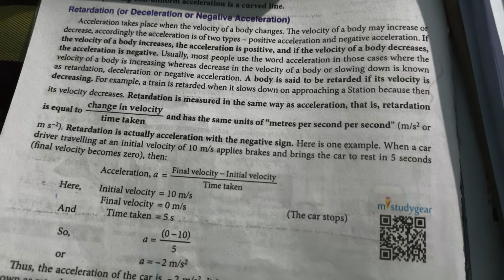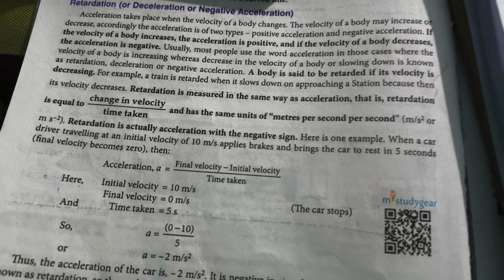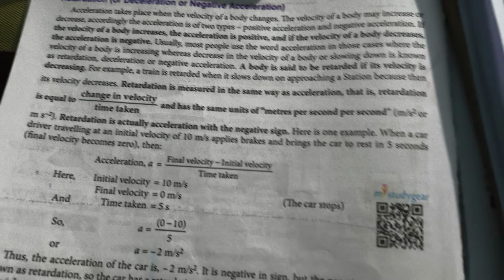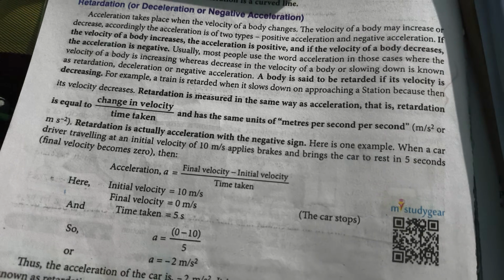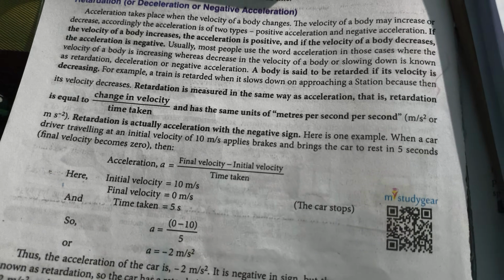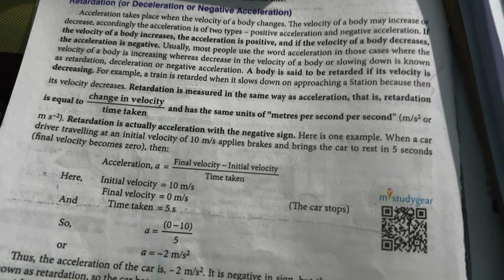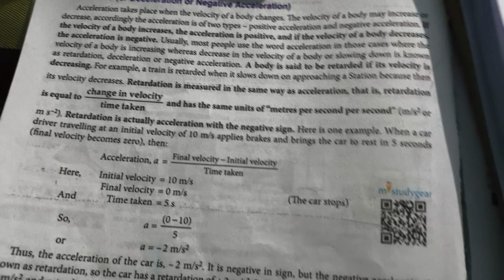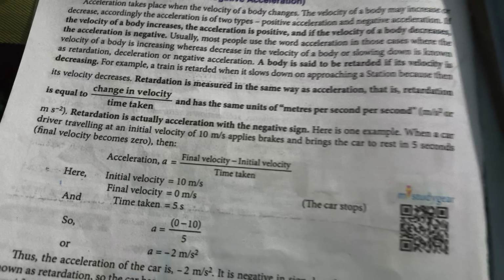So if the change in velocity increases with respect to time, then we say it is positive acceleration. If the change in velocity decreases, then we say it is negative acceleration.